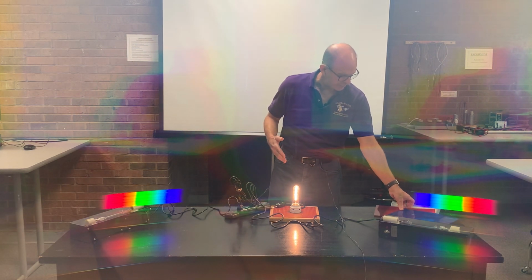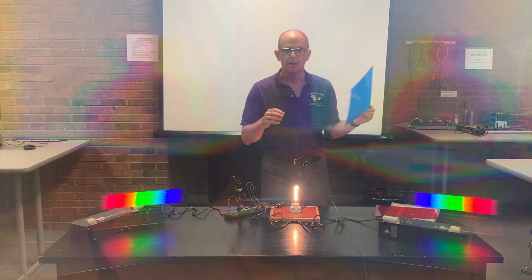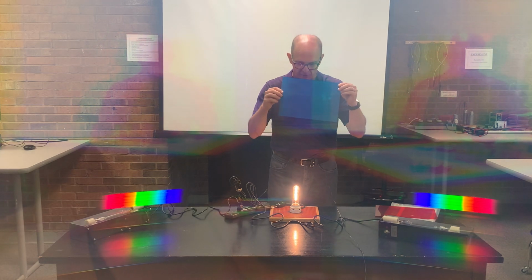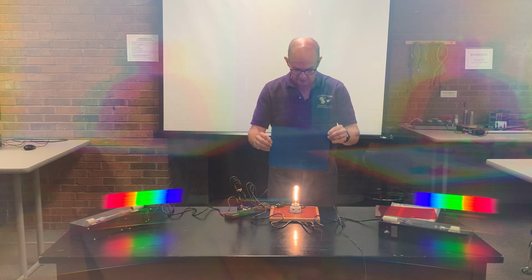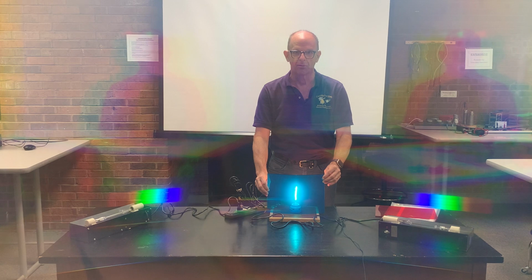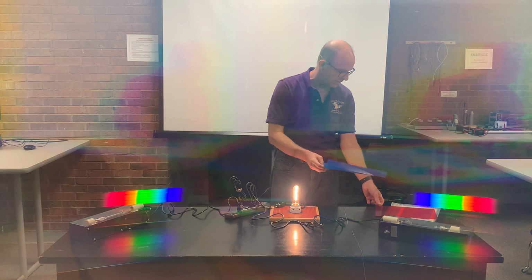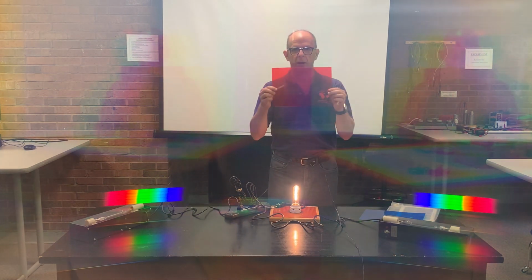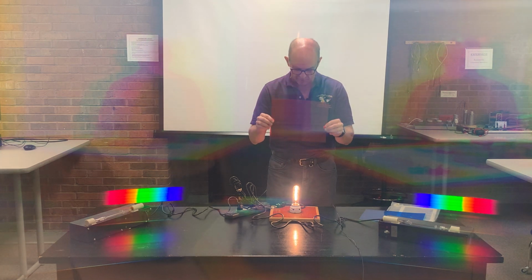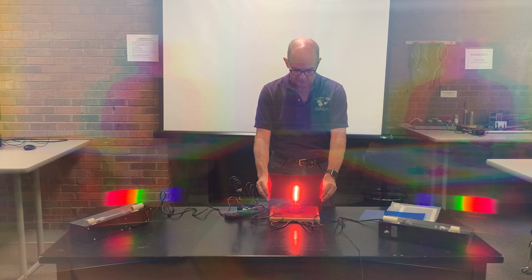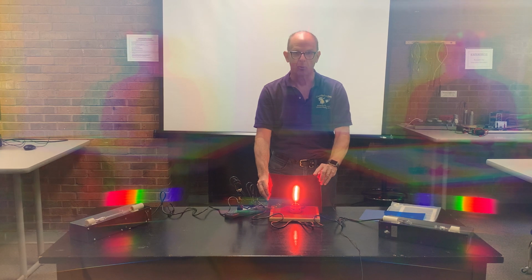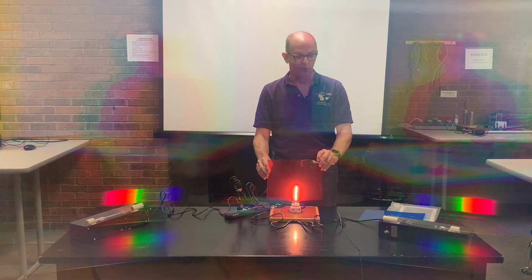And I can filter some of those wavelengths out. So here I've got a translucent piece of blue plastic, and if I put that in front of the light, then this is passing more of the blue light and less of the red light that you'll see in that rainbow of colors. Or if I take a translucent piece of red plastic and put it in front of the light, then you're seeing more red light pass through and less of the blue light. So that's an example of absorption.